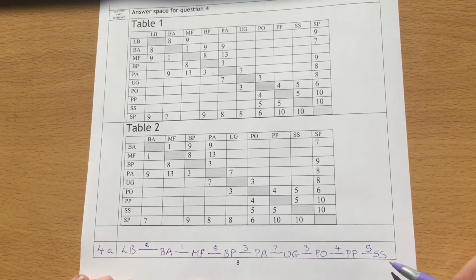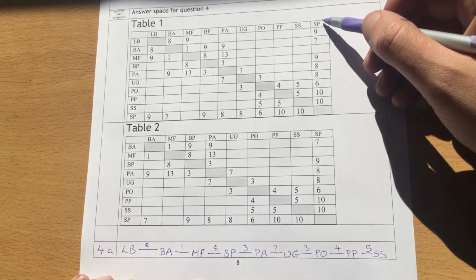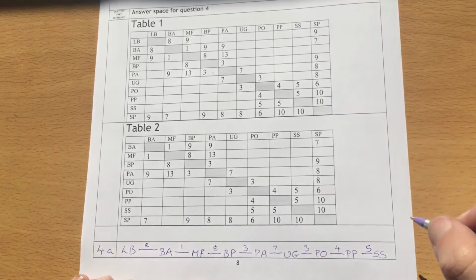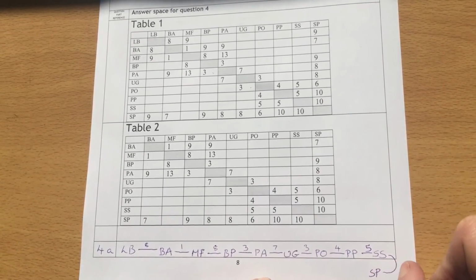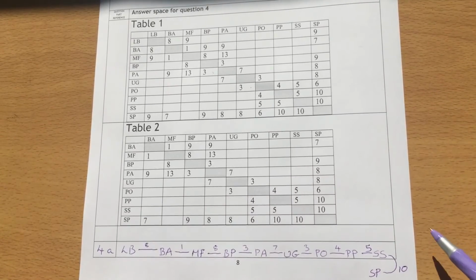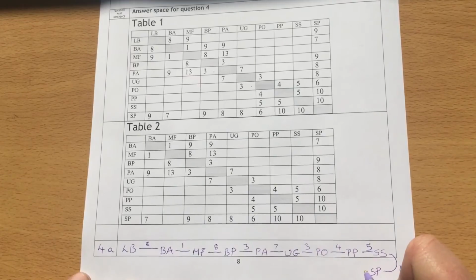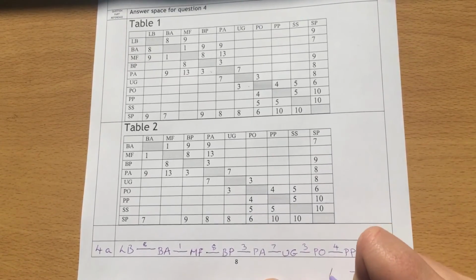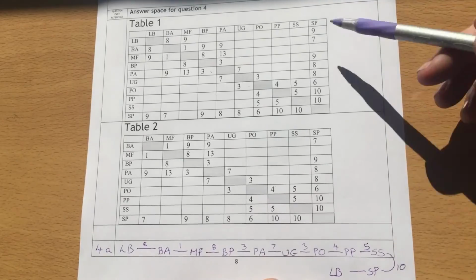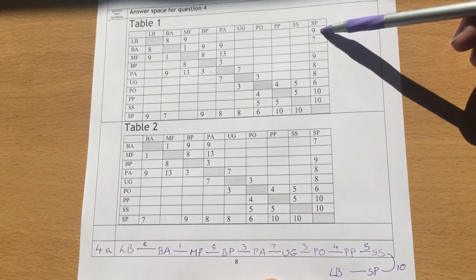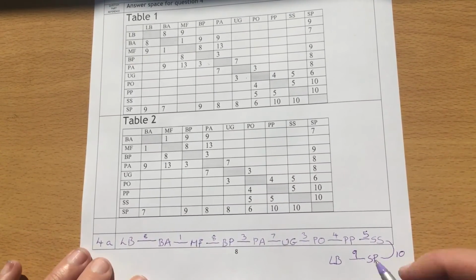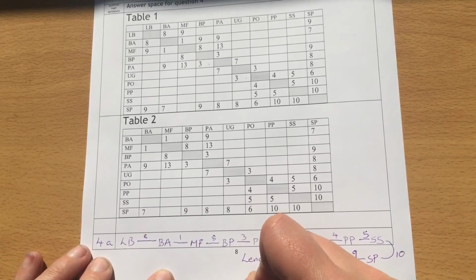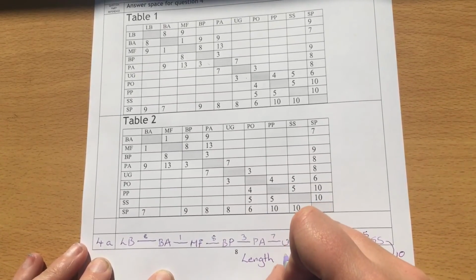Once we've got to SS, the only place we've not already been is SP, so we have to go up to SP, and that's going to be 10. The last thing we have to do is go back to where we started, which was LB. So to go from SP to LB, we are looking at 9. So in total, we've got a length there of 58.